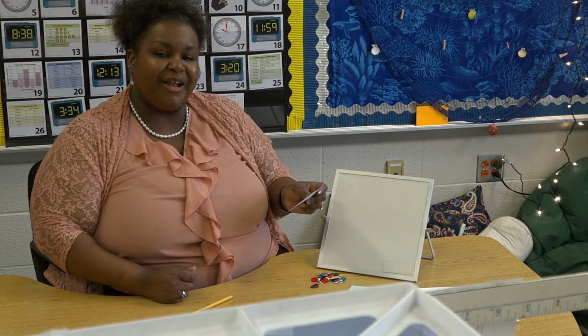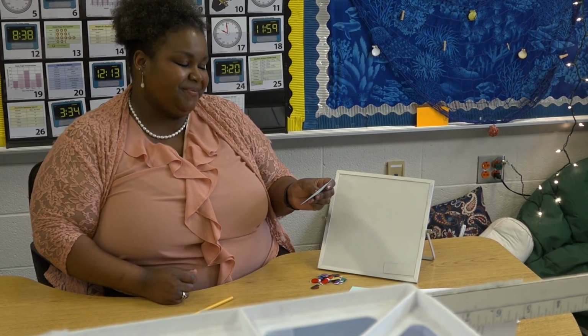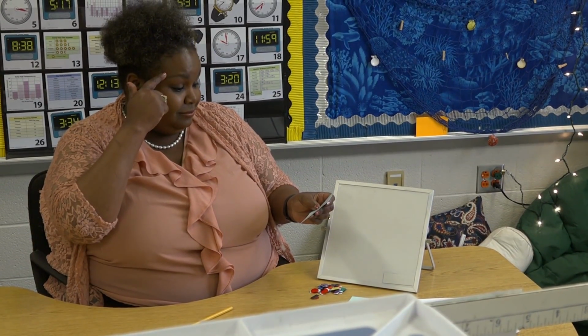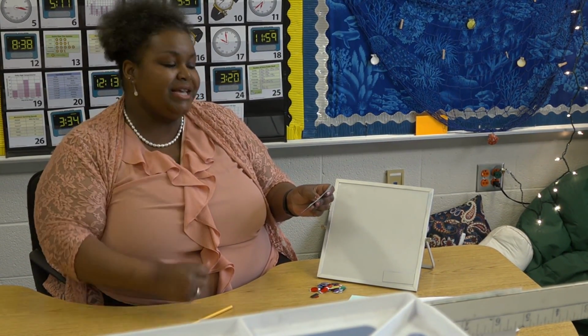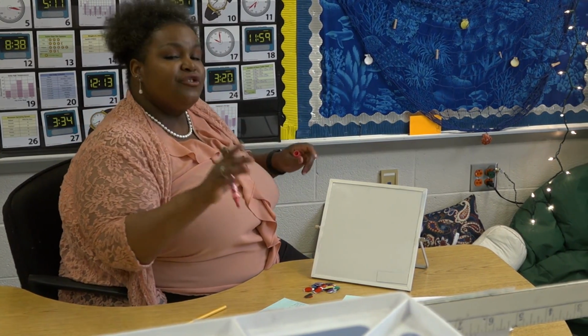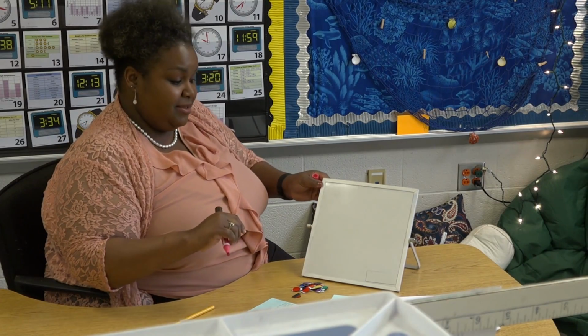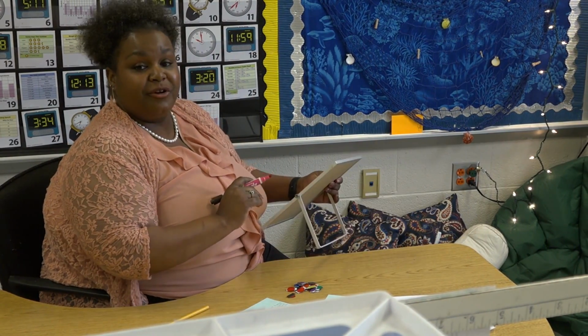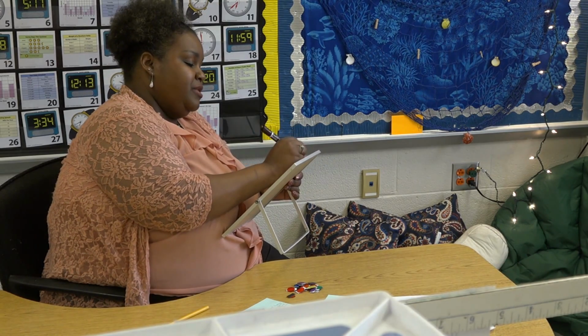All right, what kind of word problem is this? You're telling me, I can feel it. Division. And I definitely agree with you. Start writing your number sentence. I'm going to write mine. I'm going to turn it this way. Write your number sentence.